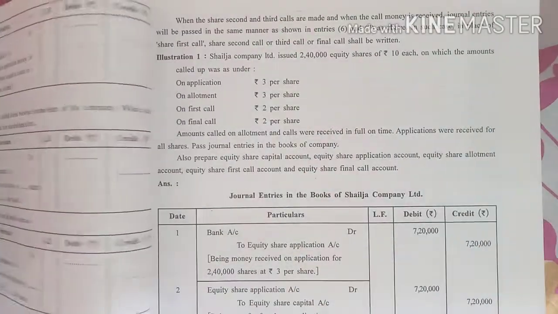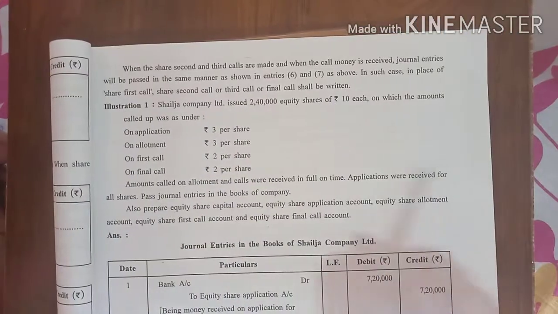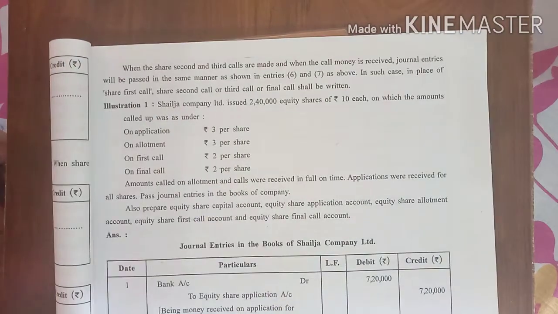So now slowly I will start the practical side. In the next video I will tell you about the practical side. Okay, hope you are understanding.